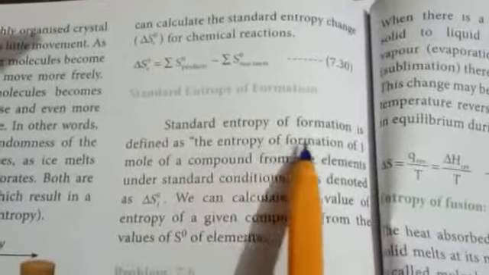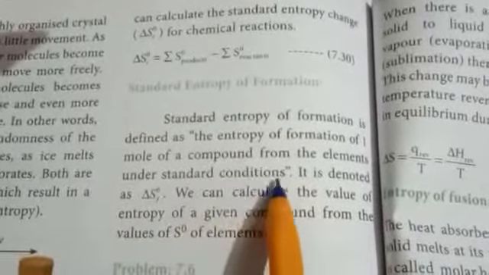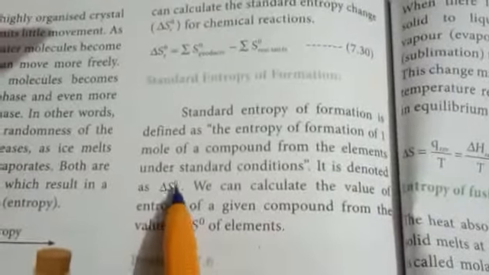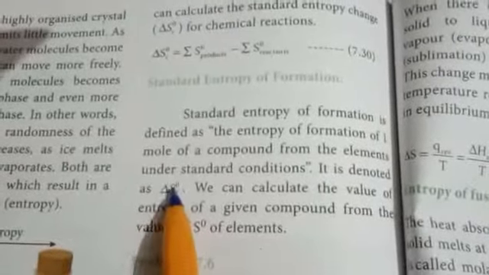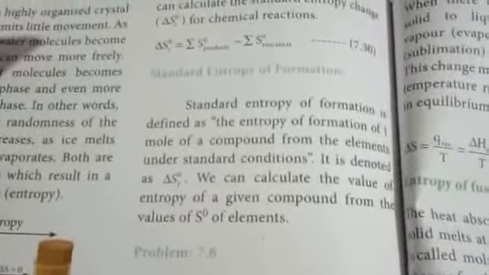Next is standard entropy of formation. The entropy of formation of one mole of a compound from its elements under standard conditions is denoted by the symbol delta S f degree. Delta S means entropy, f means formation, and standard means we use the degree symbol.